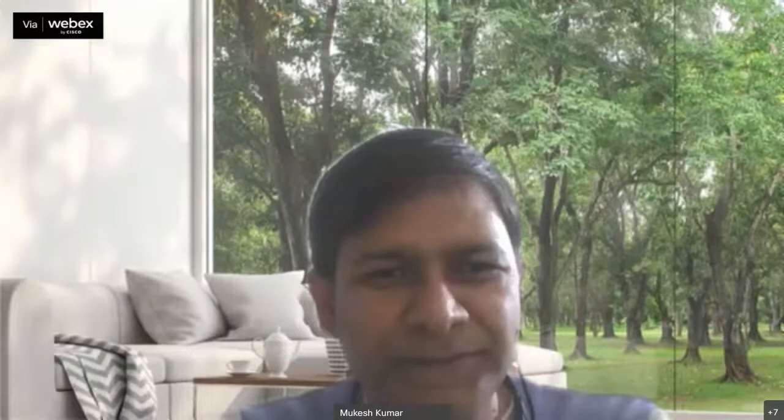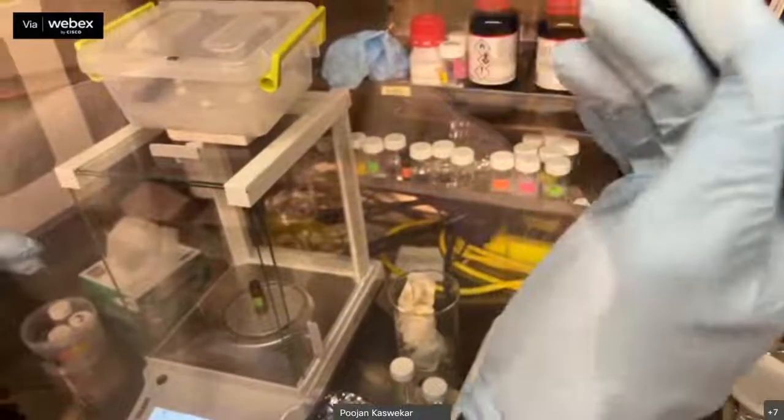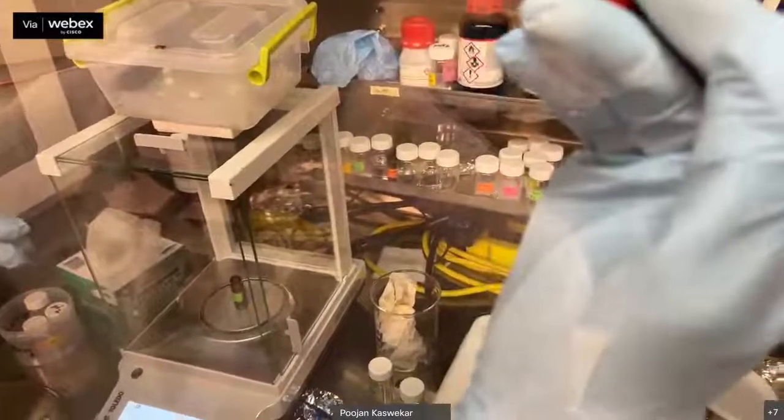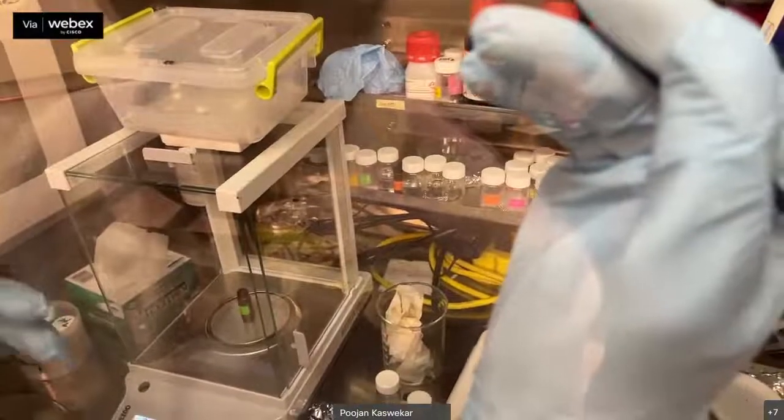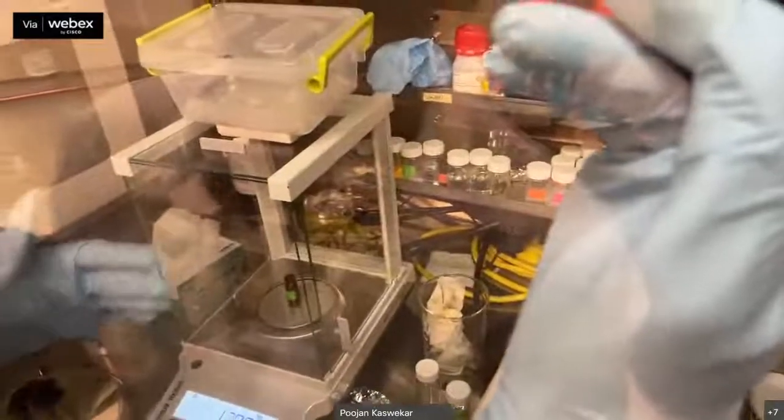And I'm done with this one, so that's not a problem. Now, once you weigh the solvents or solution materials, you're going to take them out from the glove box. Then you'll clean them for the next use. You're going to clean them every time you use them.